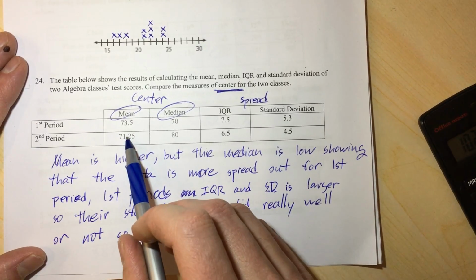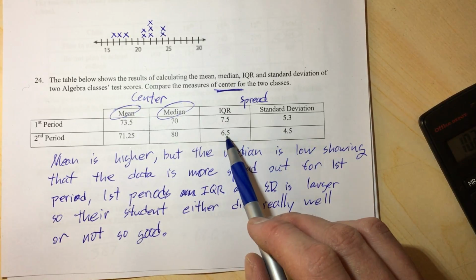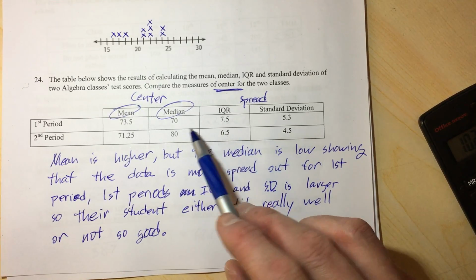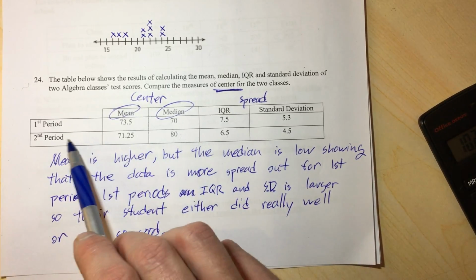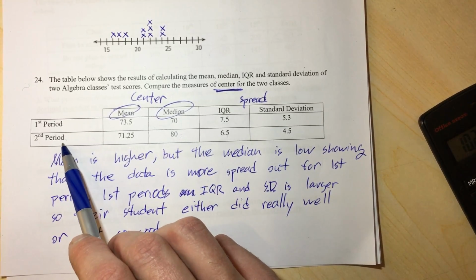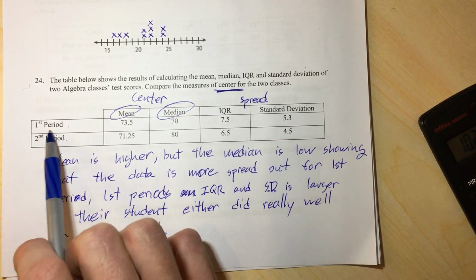Second period scores, they got a lower mean, but their standard deviation is lower and their IQR is lower as well. And their median is actually higher, showing that students overall in second period did better than first period, even though first period's mean was higher.